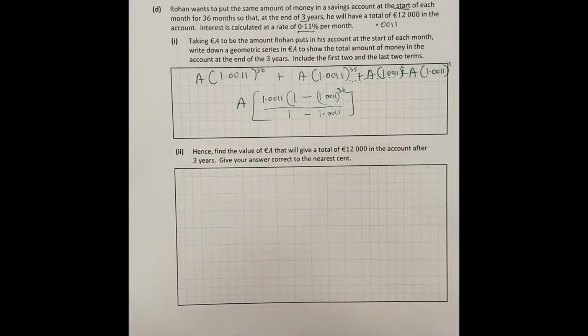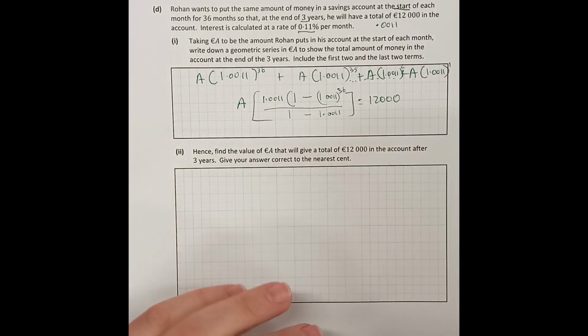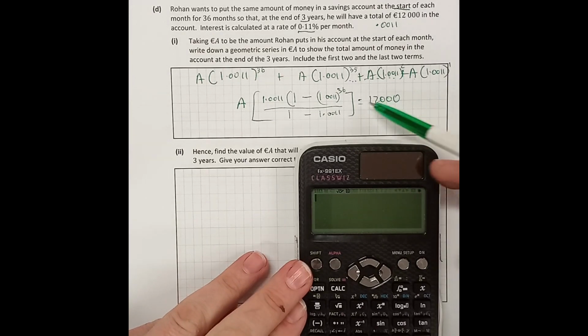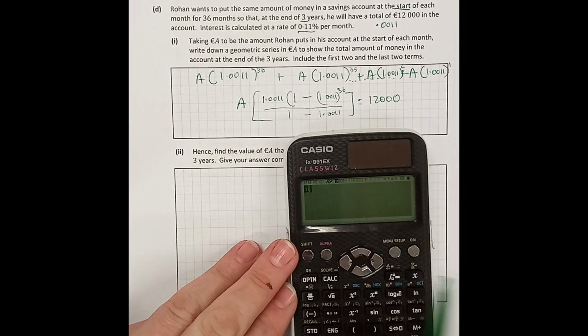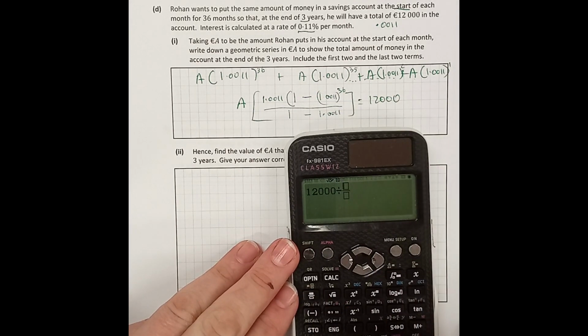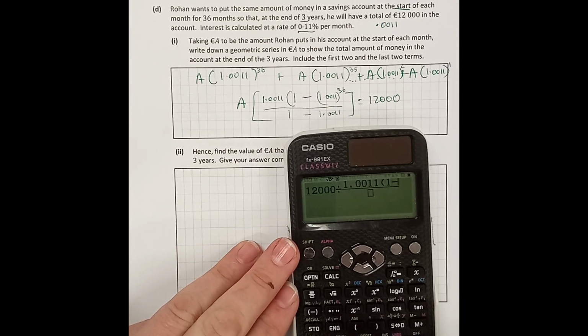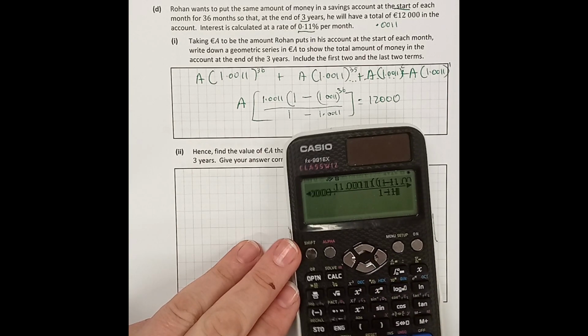Now we have to get our calculator out because the answer to this is going to be 12,000. So depending on how you like to do this, you can do it all in one go. You can go 12,000 divided by this. So I'm going to try that and hopefully I'll get the answer. So 12,000 divided by a fraction. And that fraction is 1.0011, times the bracket 1 minus 1.0011 to the power of 36, close the bracket, over 1 minus 1.0011.